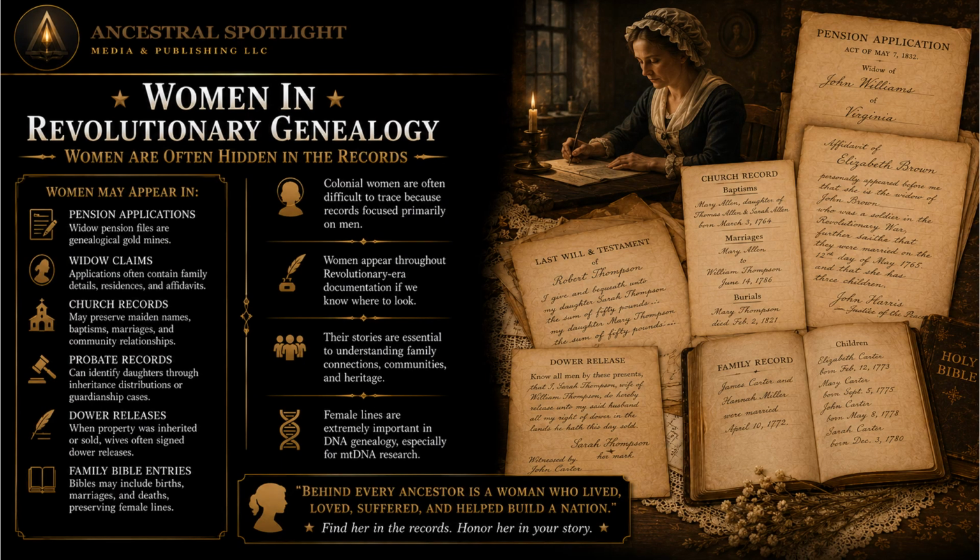Colonial women are often difficult to trace because many records focused primarily on men. However, women appear throughout Revolutionary-era documentation if we know where to look. Widow pension applications are especially valuable. Church records can also preserve maiden names, baptisms, marriages, and community relationships. Probate records may identify daughters through inheritance distributions or guardianship cases. Female lines are extremely important in DNA genealogy, especially for mitochondrial DNA research.